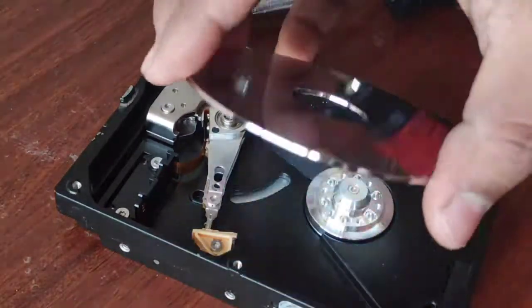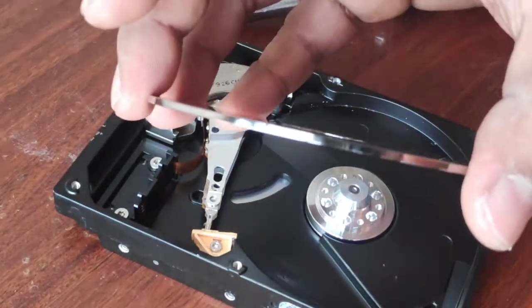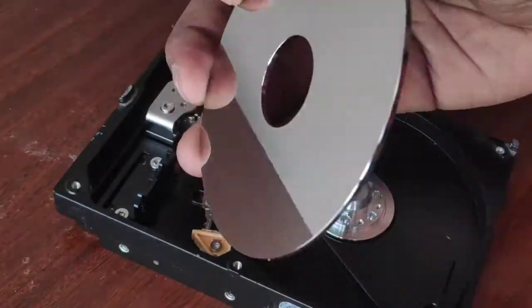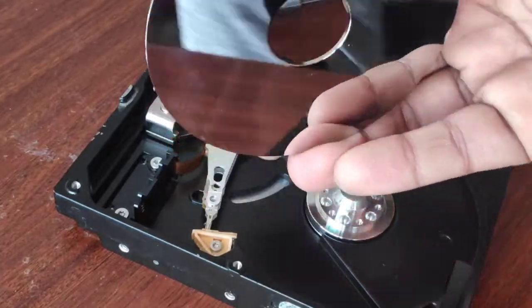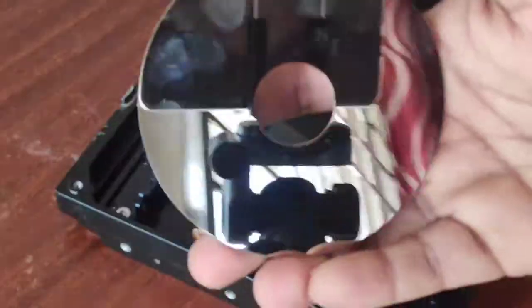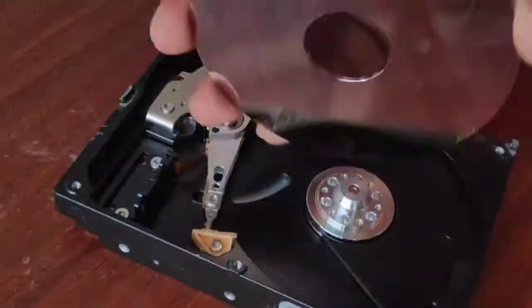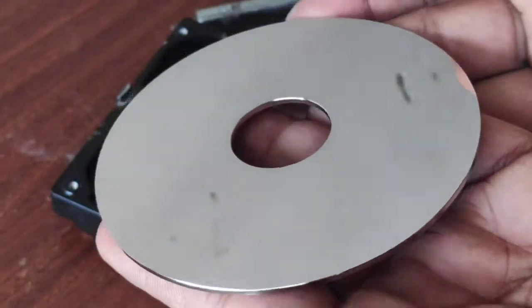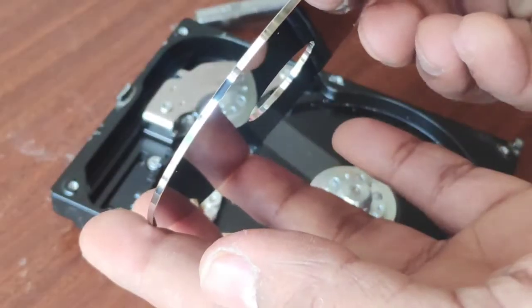This is called a platter, where all the data is stored for a long time. The data is stored in the form of magnetism. It looks like a mirror or crystal. You can easily see your fingerprints on it. This platter consists of sectors, blocks and clusters.